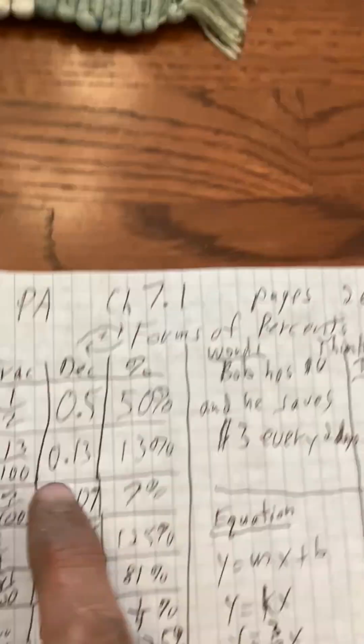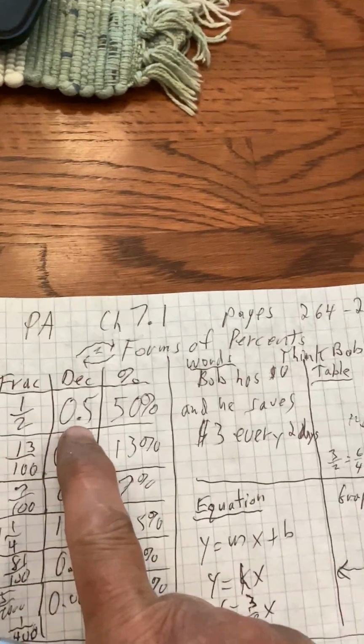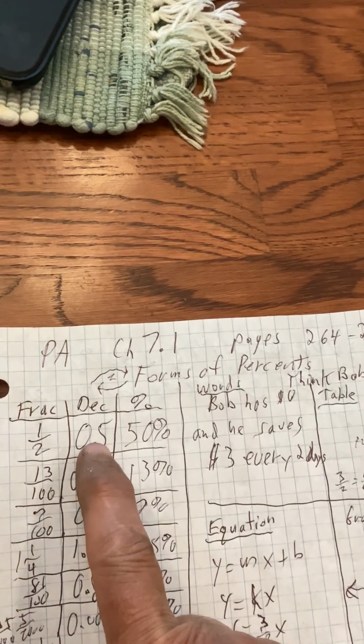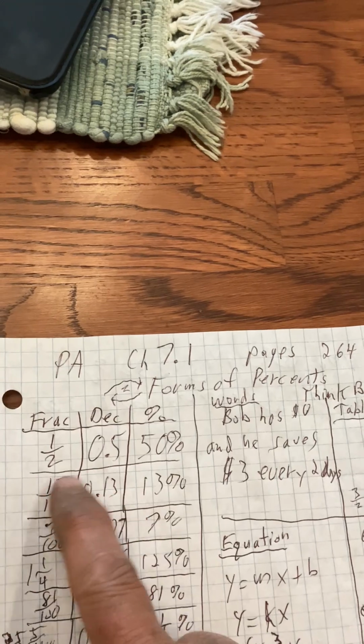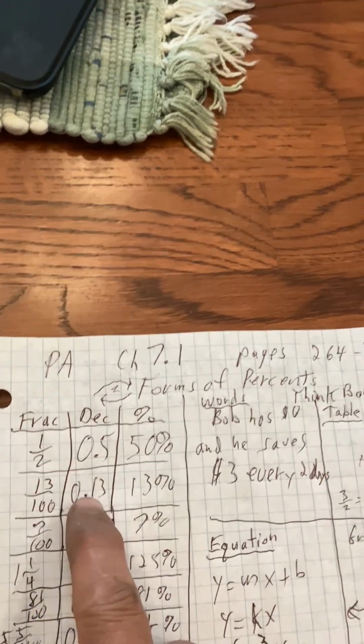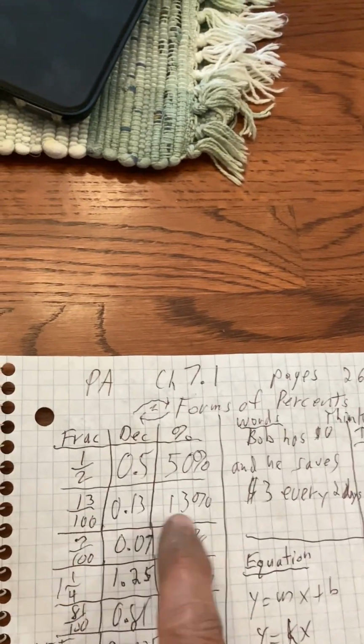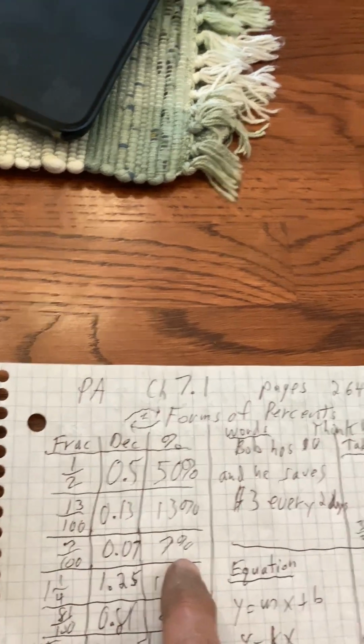Remember, if you have this chart, half, 0.50, decimals to percent, it's 2 to the right, percents to decimals, 2 to the left. And read it, write it. I mean, that's 5/10, that's 13 hundredths. Once you have the decimal, or just stick it over 100. Stick it over 100.